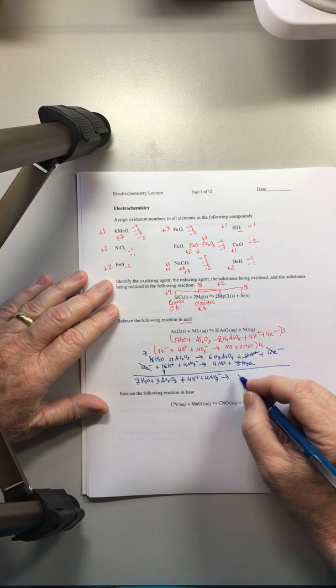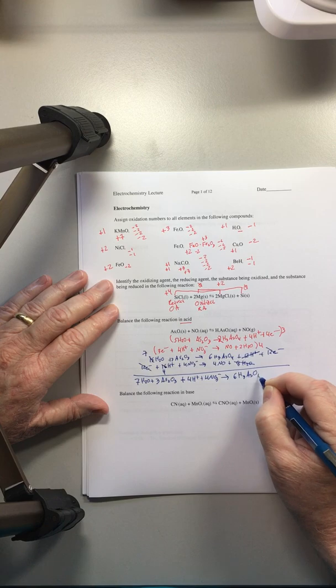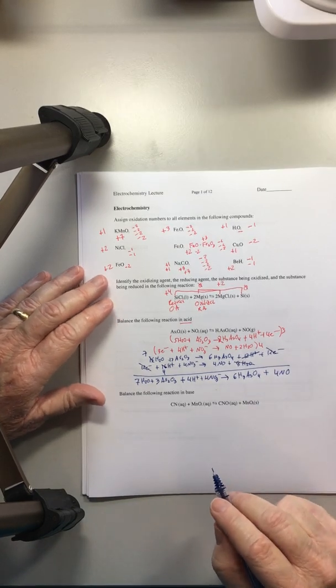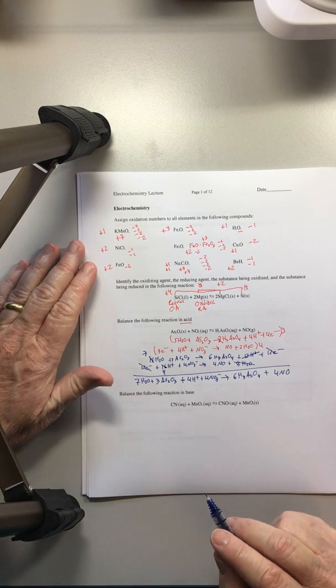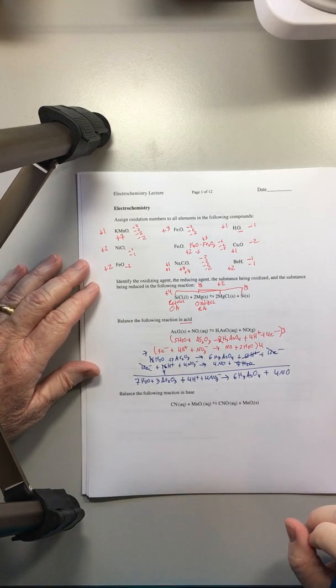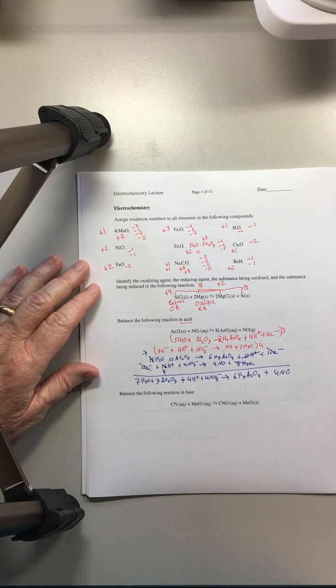So on the other side, I have 6 H3AsO4 and 4 NOs, and I think that's actually it. That's everything I have there, okay? So the right side's pretty compact. Okay, so that's one in acid. Go out and try the one in base. Tune back in.